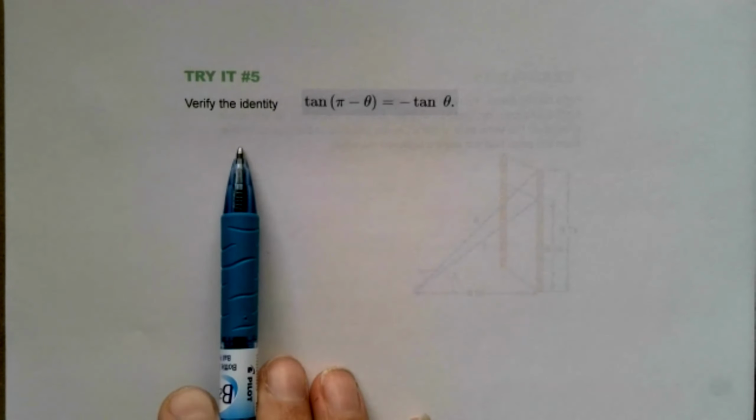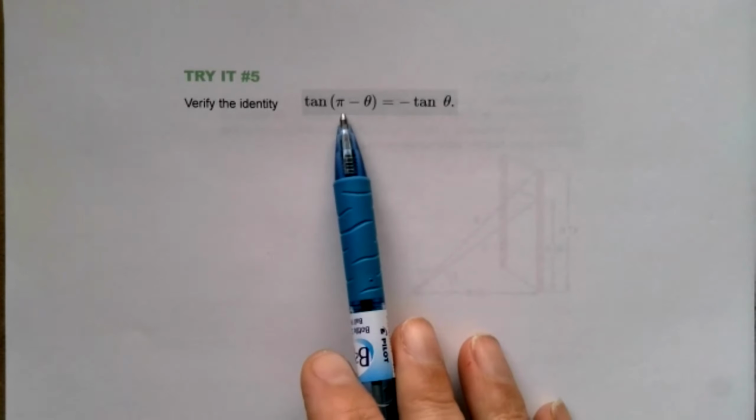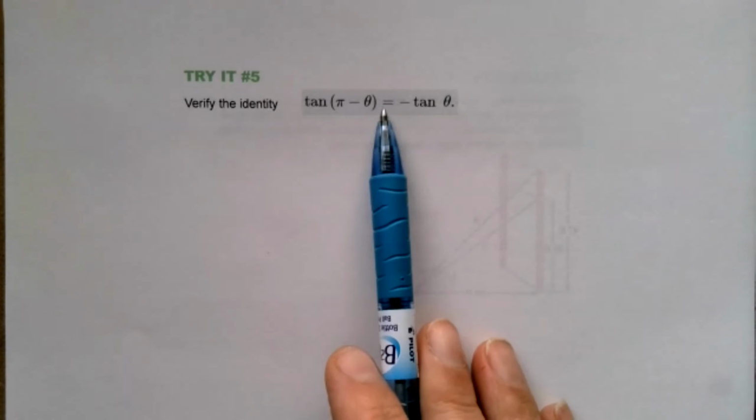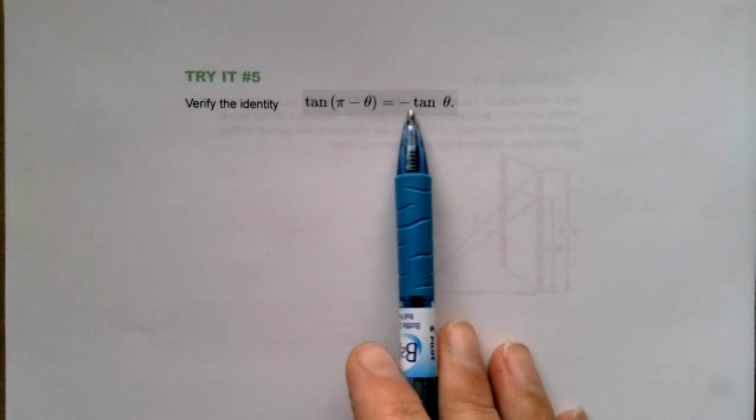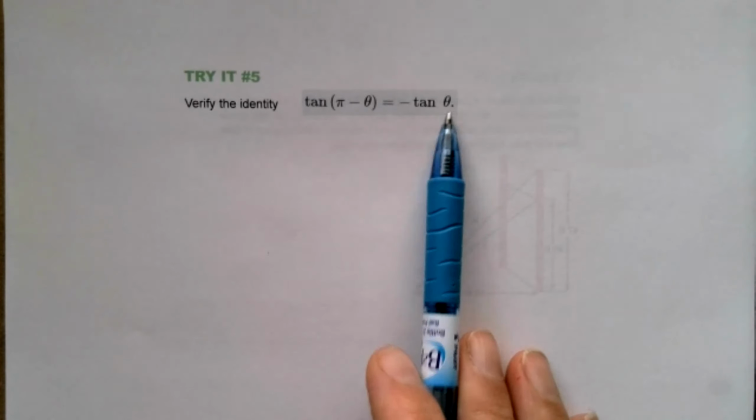And as usual, I would like you to try one by yourself. Verify identity: tangent of pi minus theta equals negative tangent theta. Try and do this one by yourself. Pause this recording if you have to. And we're going to continue to example 10.